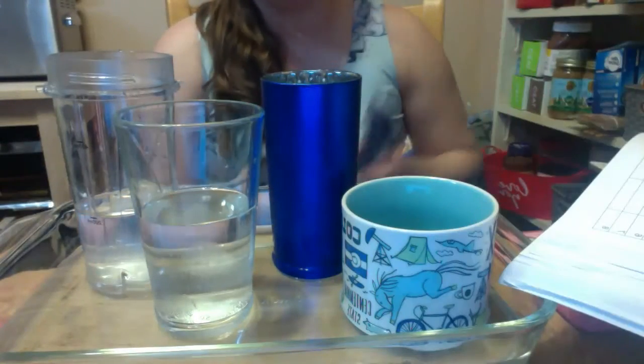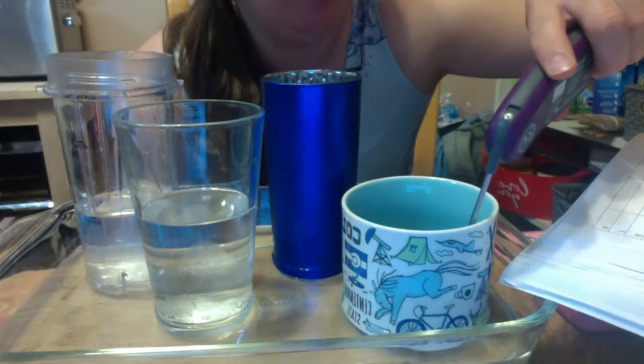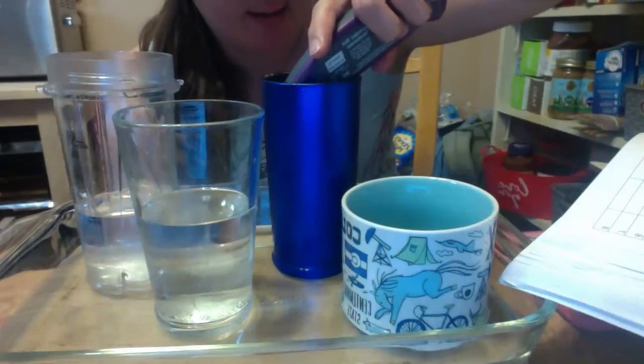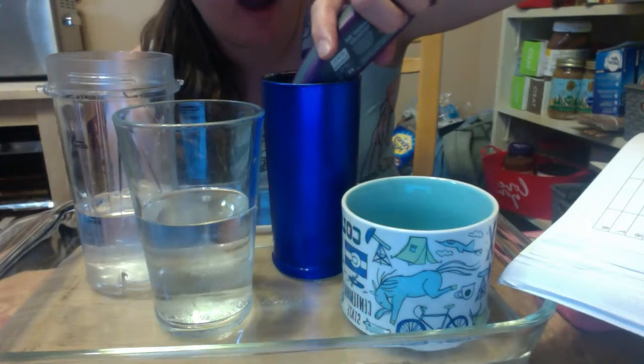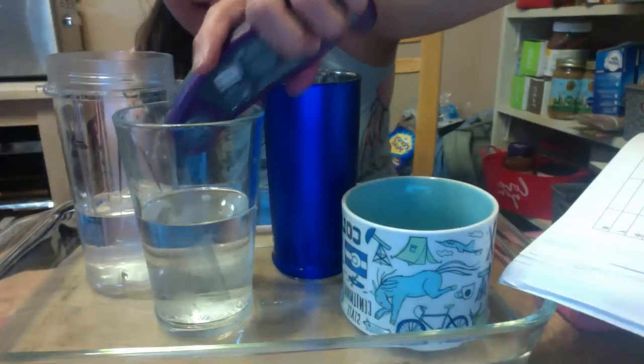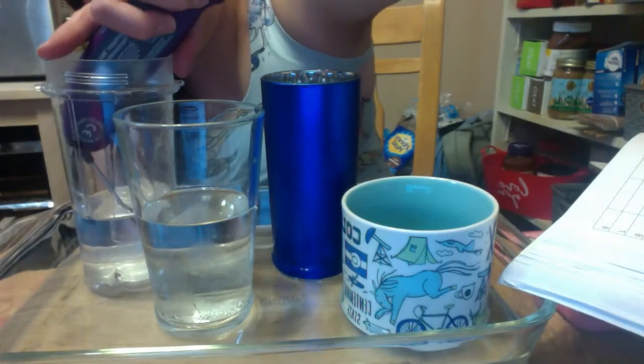All right, we're on our 5th measurement. Our ceramic cup is at 89. Our metal cup is at 75. Our glass cup is at 80. And our plastic cup is at 81.